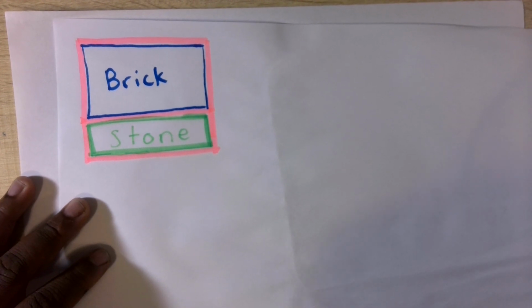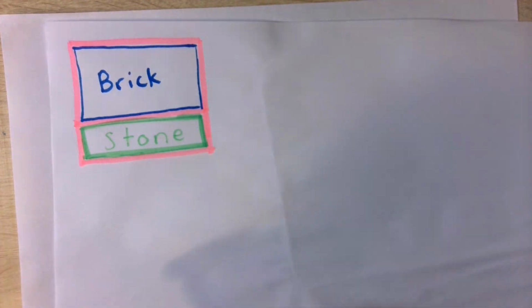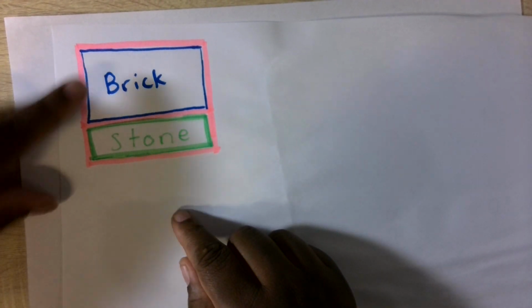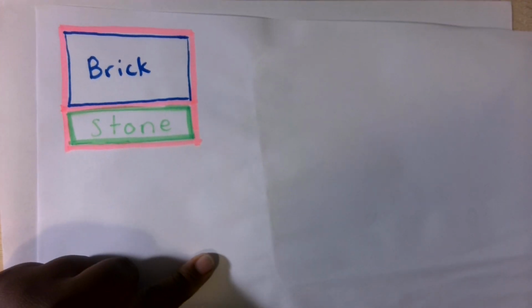So I thought of a better solution for the wall problem. In this problem, you're given a wall. The whole wall has two parts, a brick part and a stone part. And I started thinking a little bit more about the information we're given. So we have three areas here.